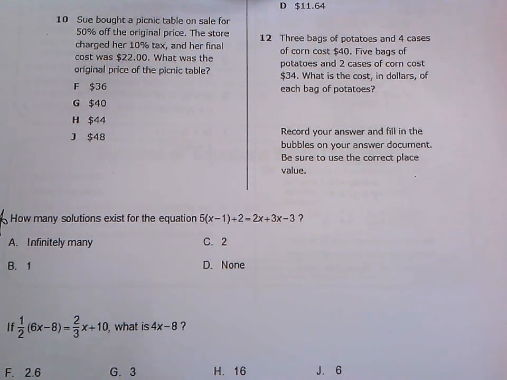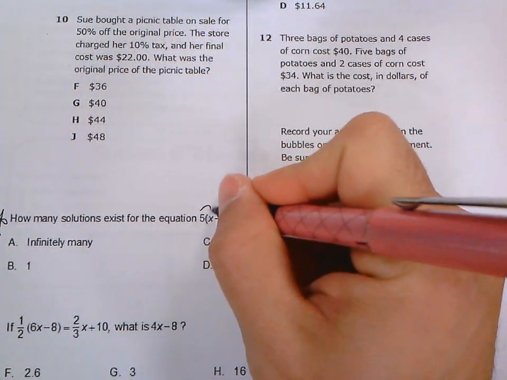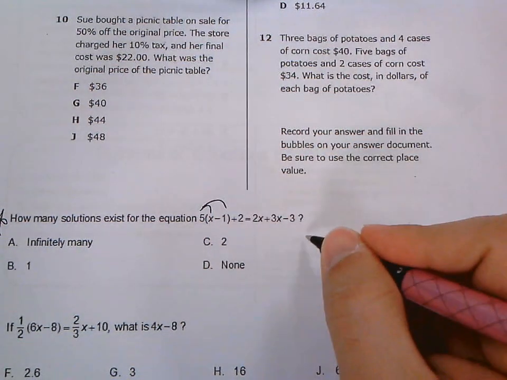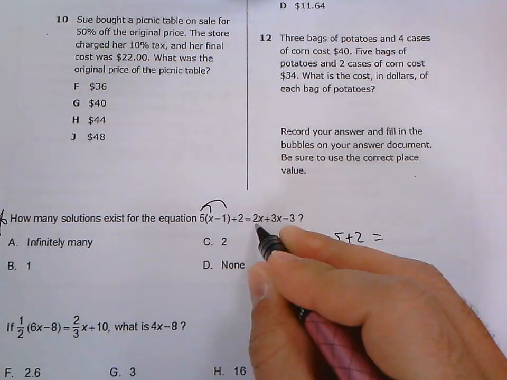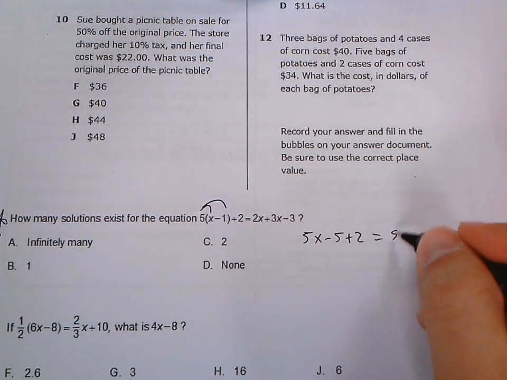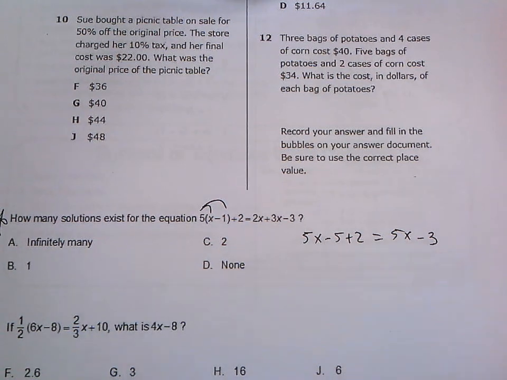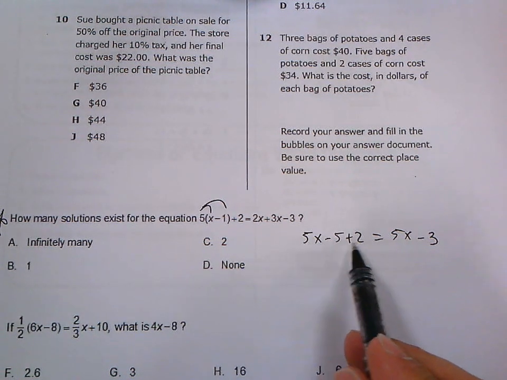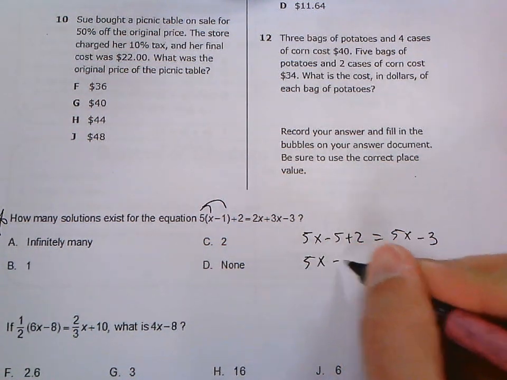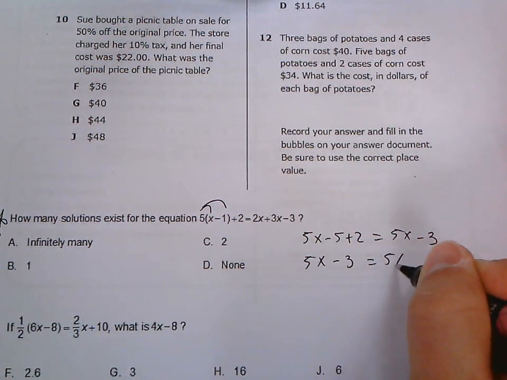And just by looking at the problem, I can kind of see what it is because I know some definitions that can help me solve that problem. So if I distribute that 5, that will give me 5x minus 5 plus 2 equals 2x plus 3x is 5x minus 3. After I do that, I combine like terms again. Negative 5 plus 2 is negative 3. So 5x minus 3 is equal to 5x minus 3.